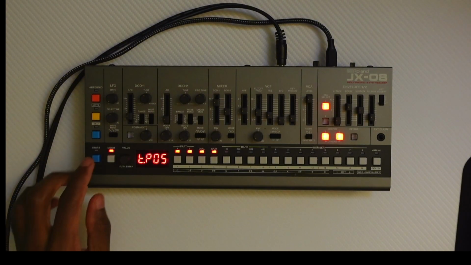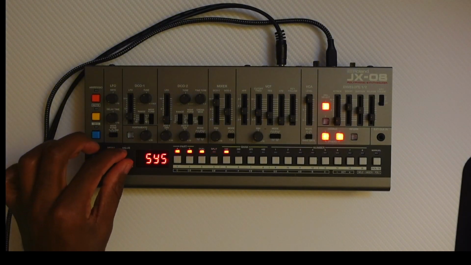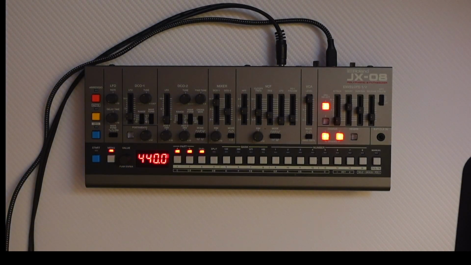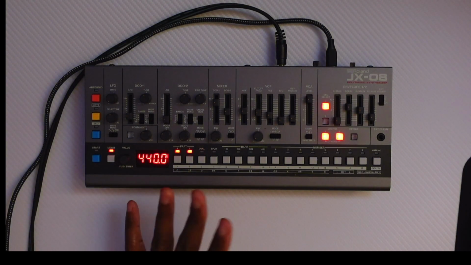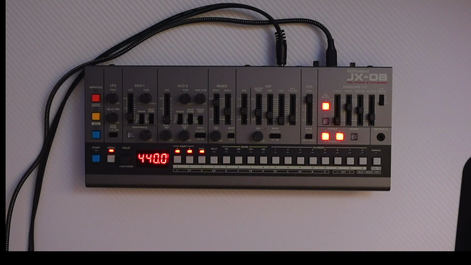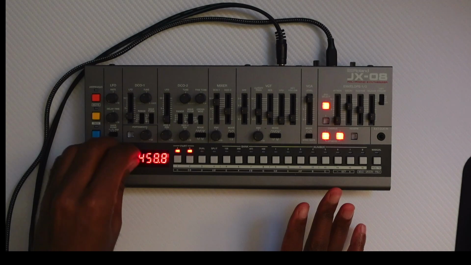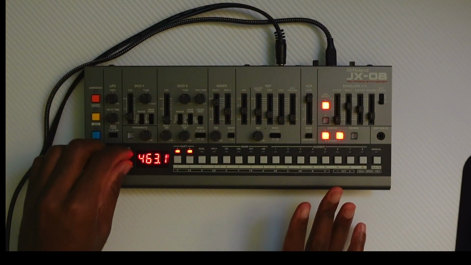Method number one, let's see, if I go to menu and I go to system and I go to tune, you get a big 440 here. What you can do is you can tune the JX-08 a semitone higher, a semitone below, etc. The problem with this is that there are ostensible limitations to this. So from 440, I can go up to 466, right? So that's only a semitone's worth of tuning.